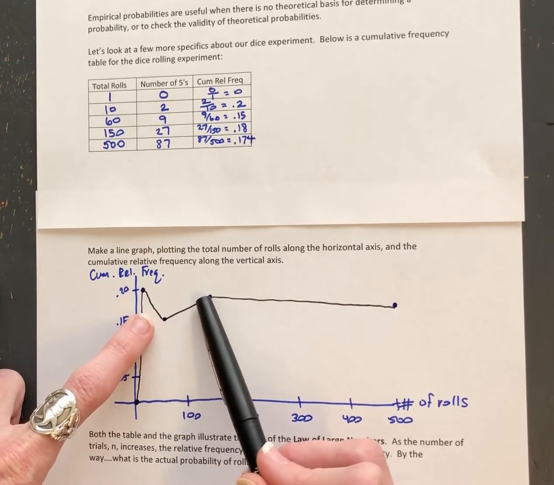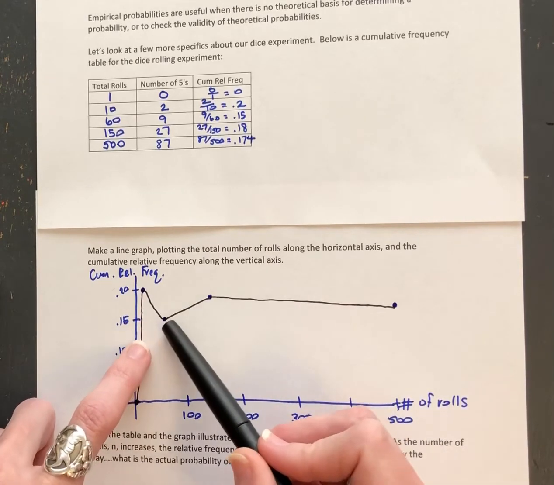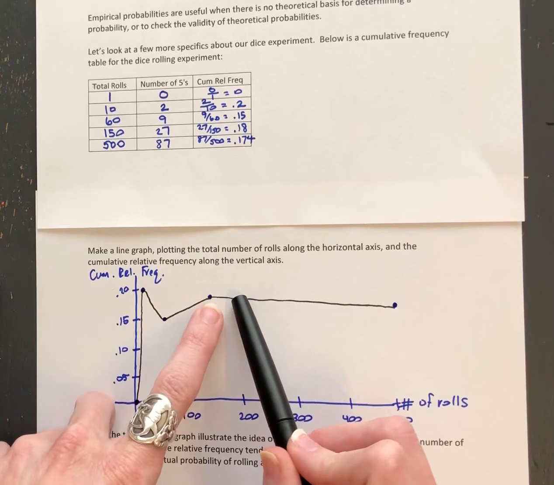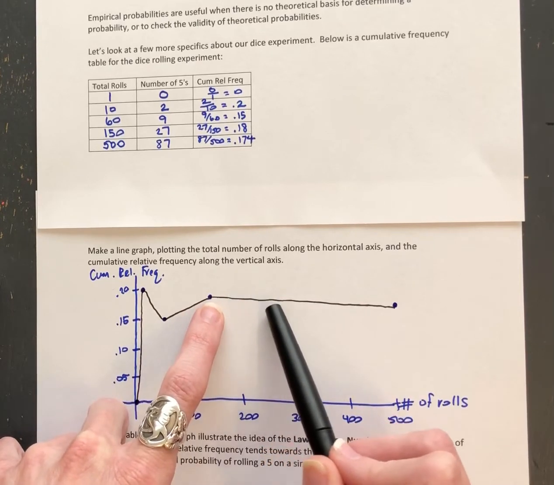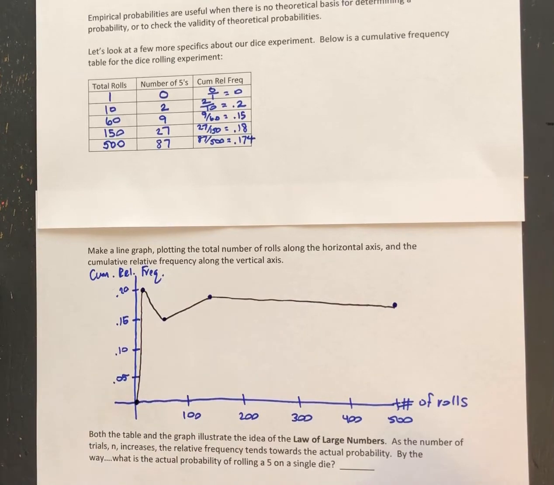And then as your number of trials starts to get larger and larger, that empirical probability is going to kind of settle into the actual true theoretical probability.